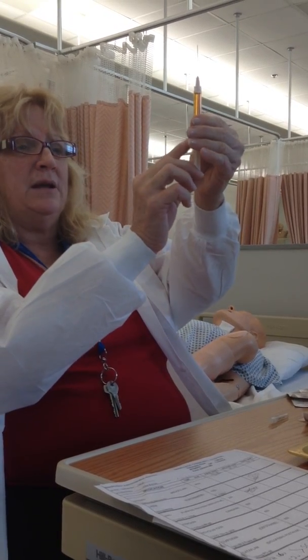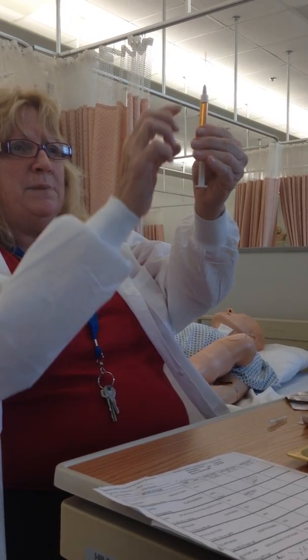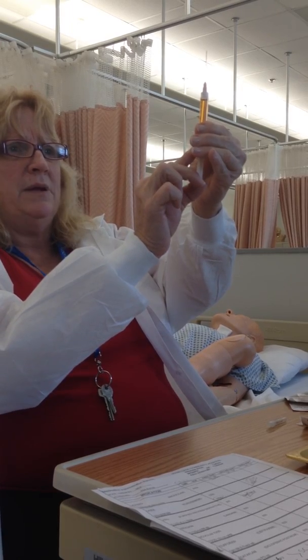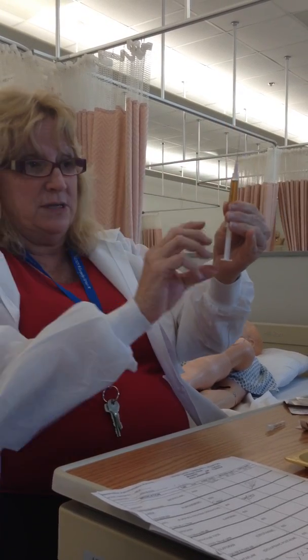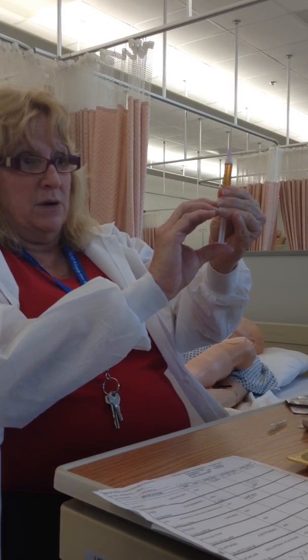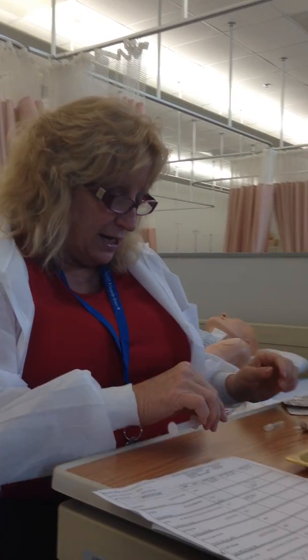Now if I draw down a little bit, I'm hoping you'll see it. There might be some fluid in here. There's a little tiny drop. Did you see it come out? Yeah. Okay, so now I'm going to go up with it, and I'm going to change it out.